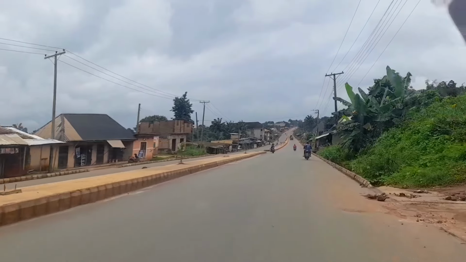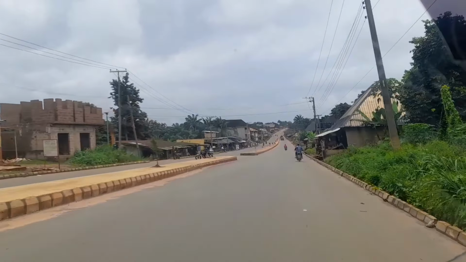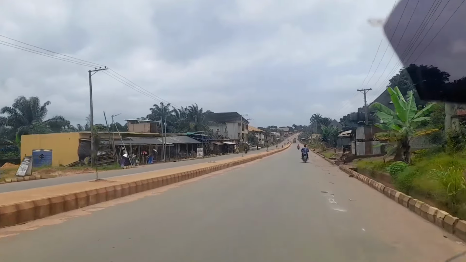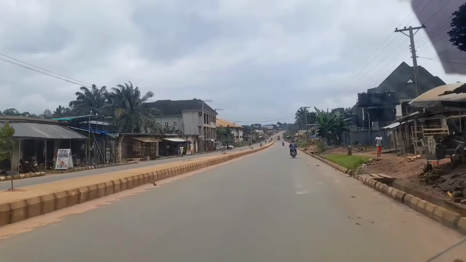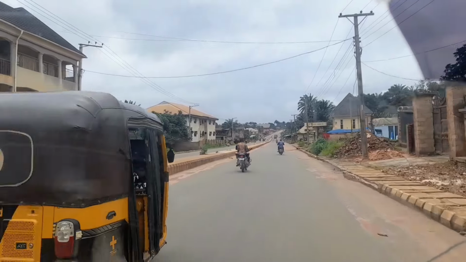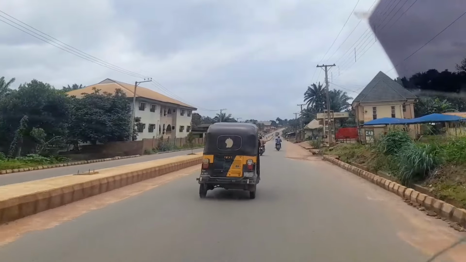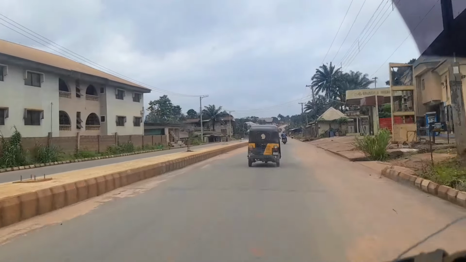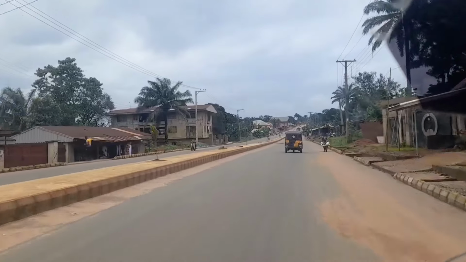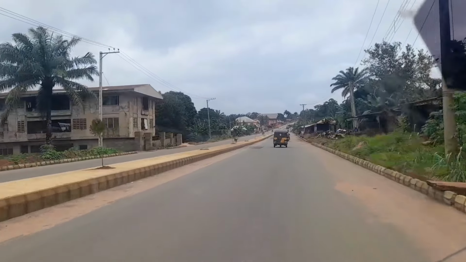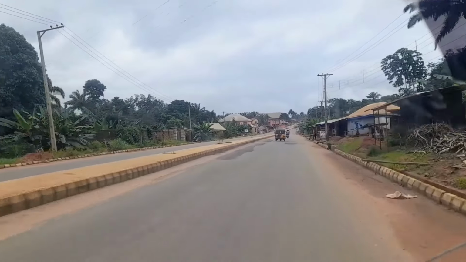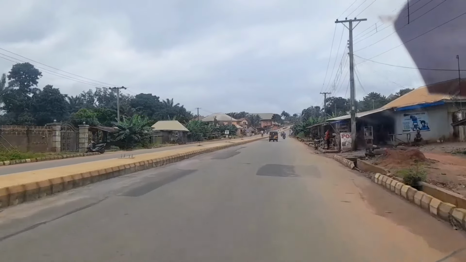Assuming I had the time, I would have come down from the tricycle and done a very thorough vlog for you guys, but I will be saying it with my mouth while you do the watching and see everything. One thing we noticed here when we visited, aside from the road being wider than what we have over there, is the poor condition of the road construction.